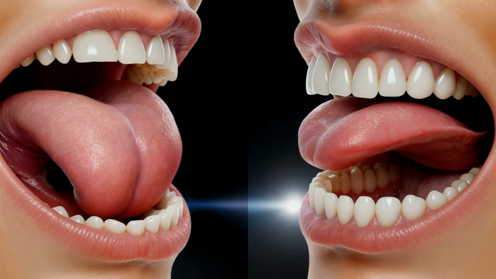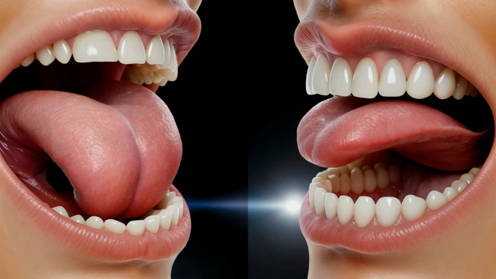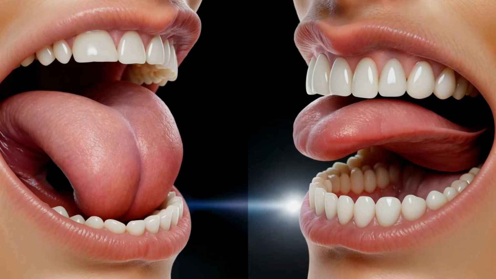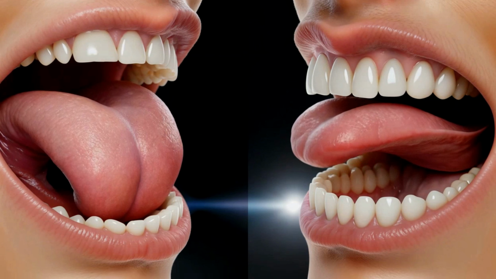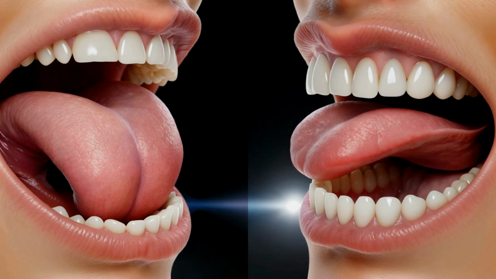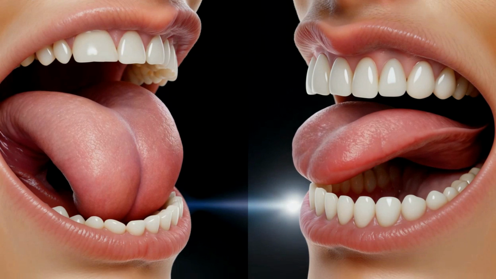Now, for the TH sound, your tongue does something completely different. Instead of pressing against the ridge behind your teeth, your tongue tip moves forward and slides between your upper and lower teeth. The tip of your tongue is now visible. If someone were looking at your face, they could see just the very tip of your tongue poking out slightly between your teeth. And here is the critical difference.